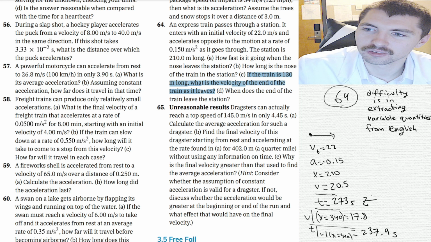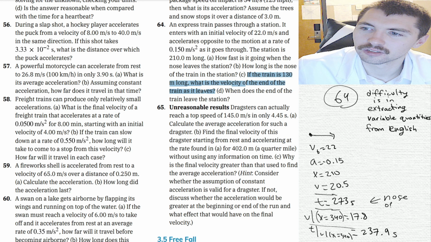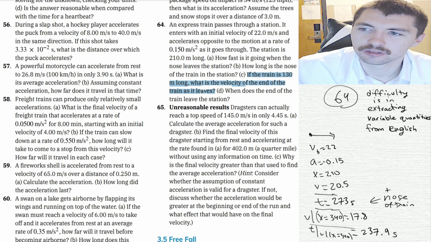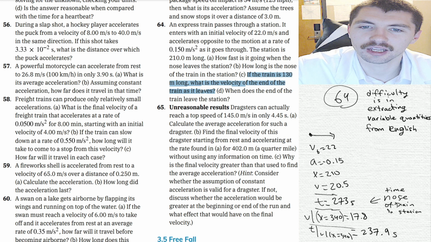this is saying the nose of the train. Okay, so we want to know, when does it end? When does the end of the train leave this train station?